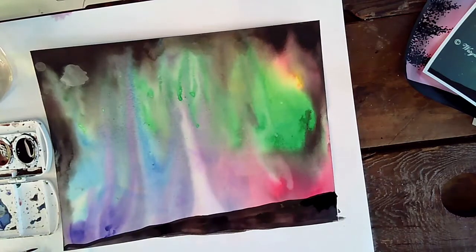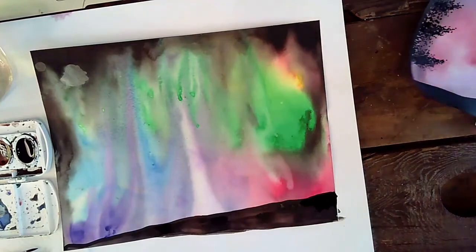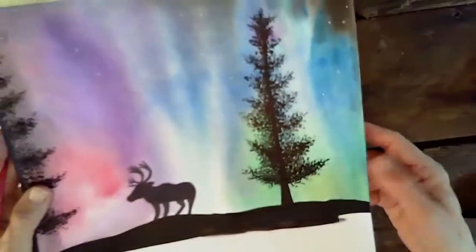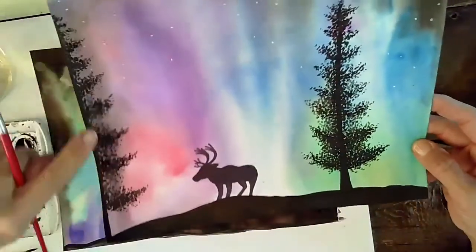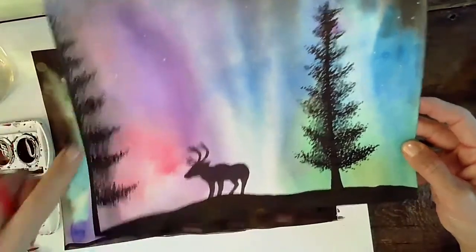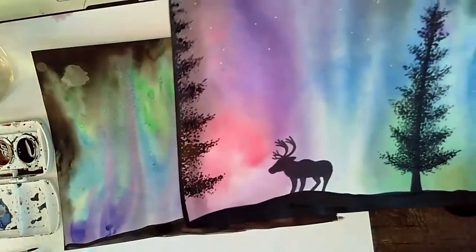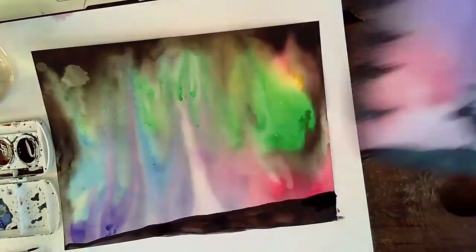So we're going to start by deciding where you want your tree. Now I did 2 trees. When I first did this picture, I had just one, but I thought it needed another tree. So I just added one off to the side here. So first, just decide where you want your first tree to go.